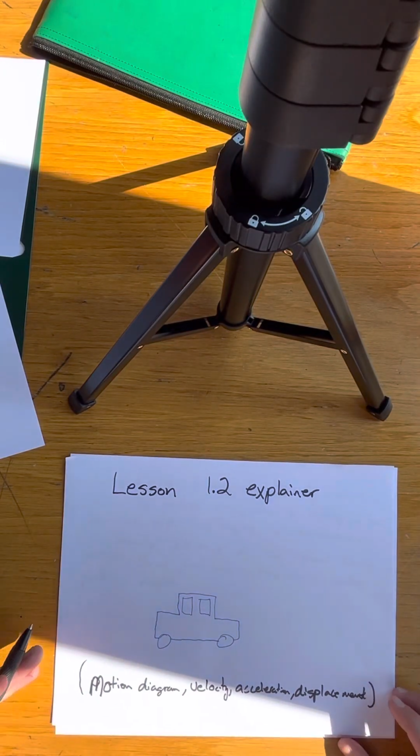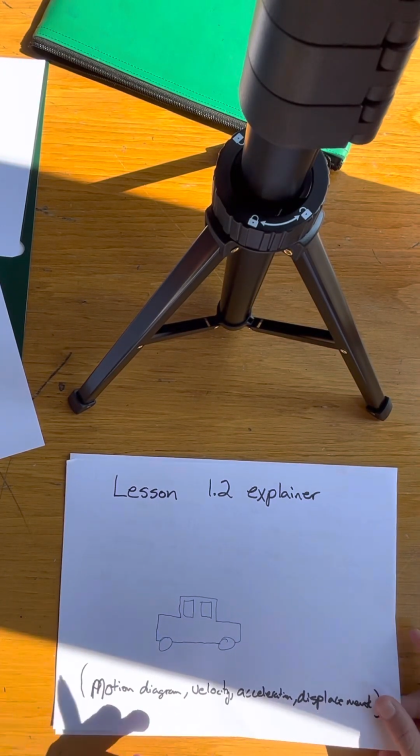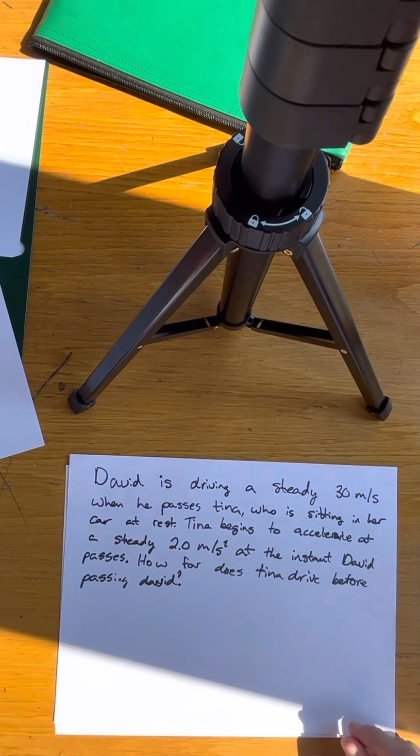Hello, this is lesson 1.2 explainer. We're going to be going over velocity, acceleration, and displacement.